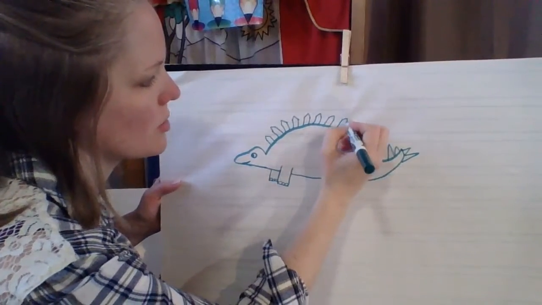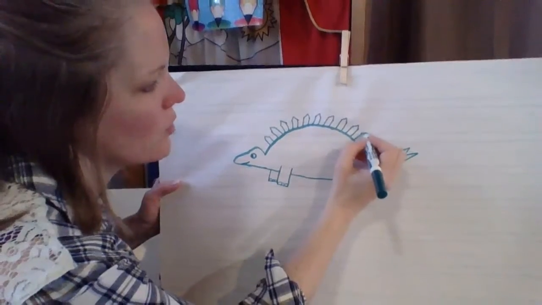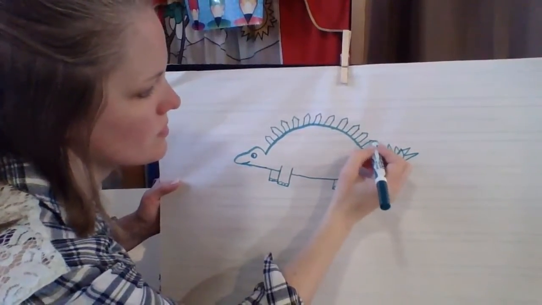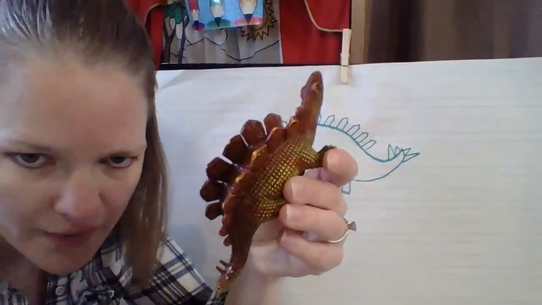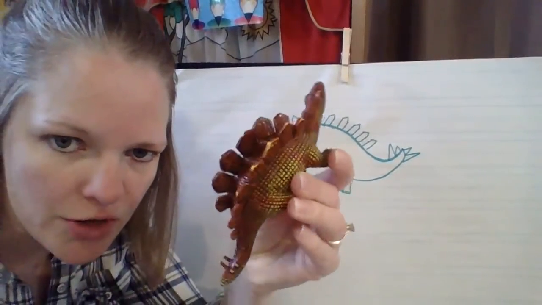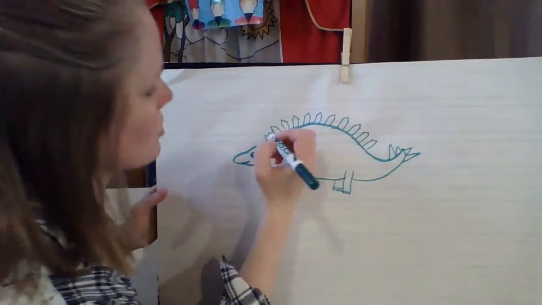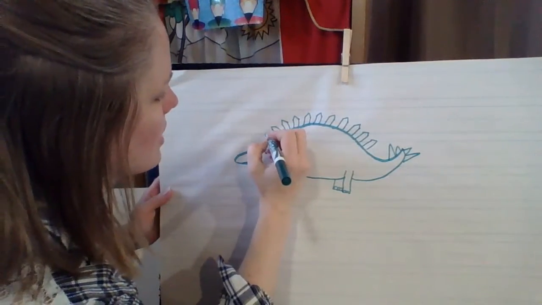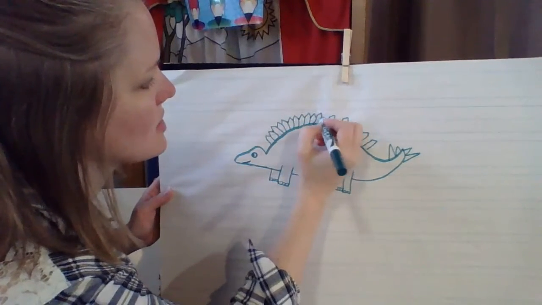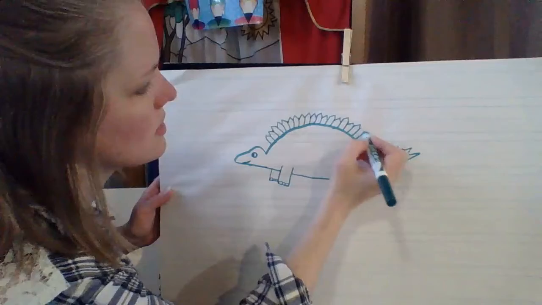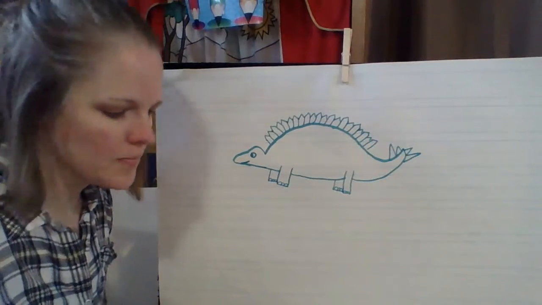Okay, so keep drawing your plates all the way along your back. And what you can do is they actually had 2 rows. So do you see how it has 2 rows of plates right there? You could kind of draw 2 rows of plates. So if you wanted to try to draw kind of back here, kind of how they're sticking out, you could do that. However you want to do it, okay? Really looks like a Stegosaurus, huh?